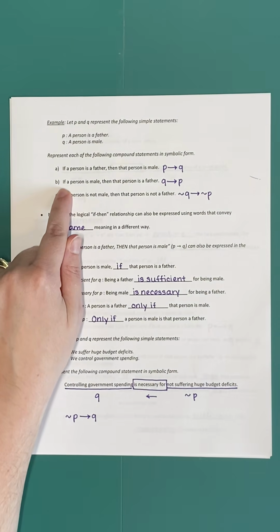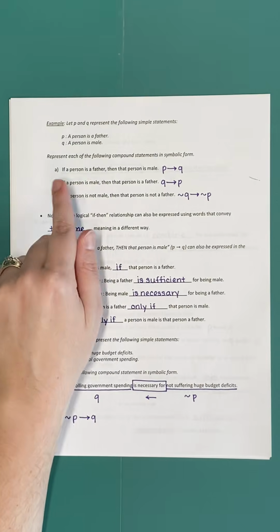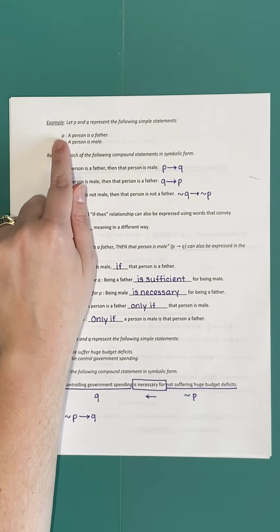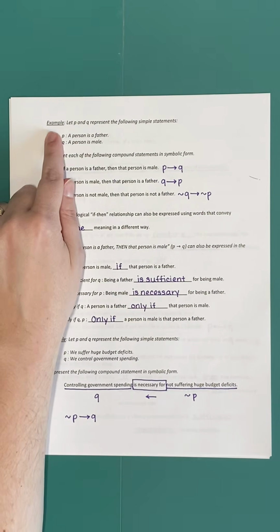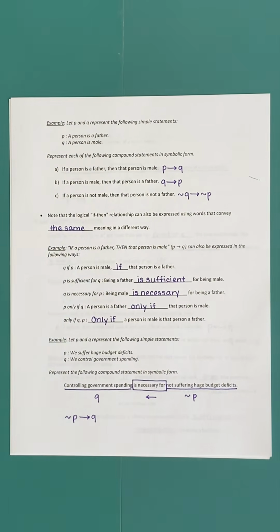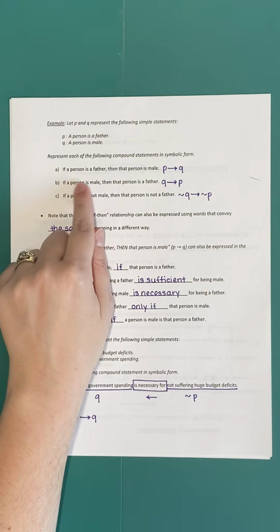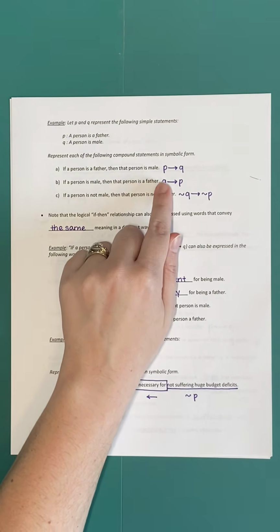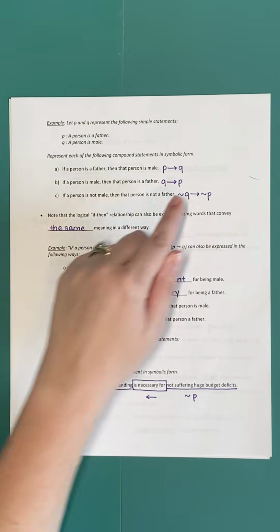If a person is male, then that person is a father. So again, take away the if-then. A person is male is Q. A person is a father, that's going to be P. Notice it's the same statements, but now in the opposite order. If a person is male, if Q, then that person is a father, then P. So Q conditional P. Q implies P.